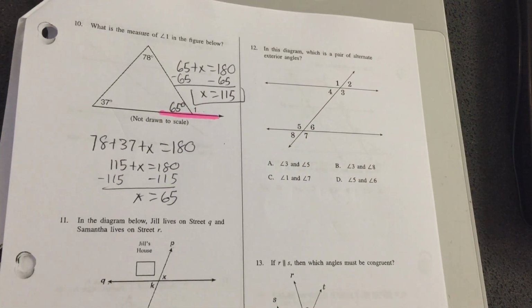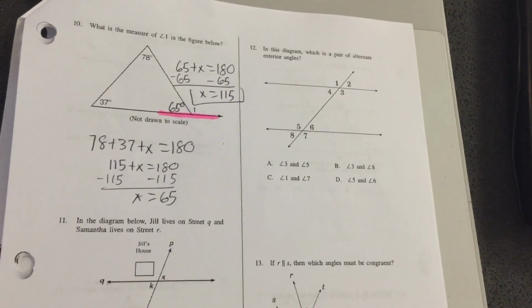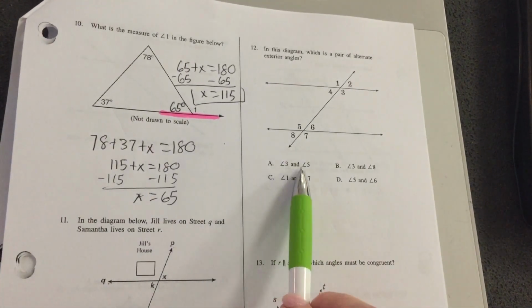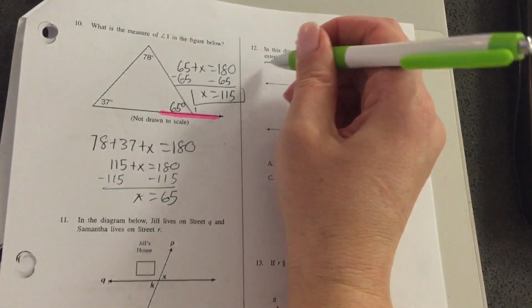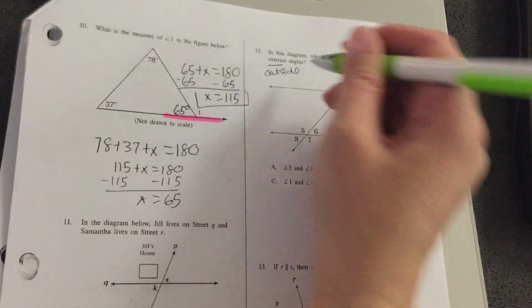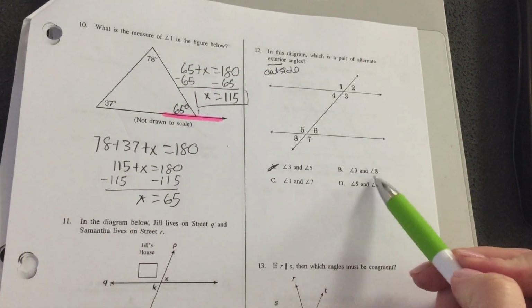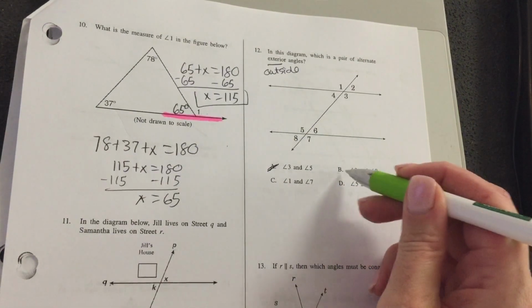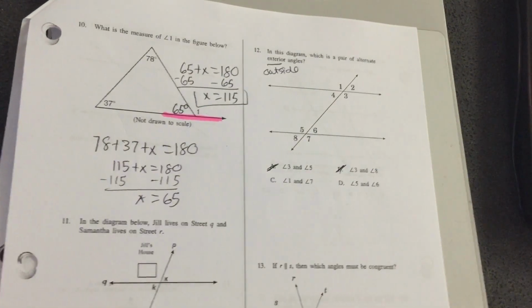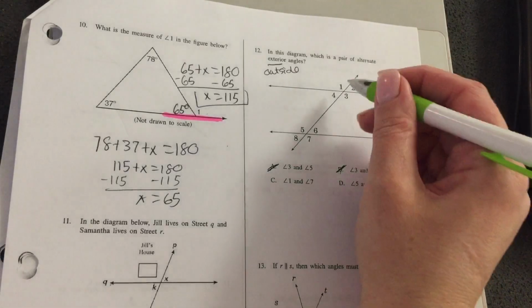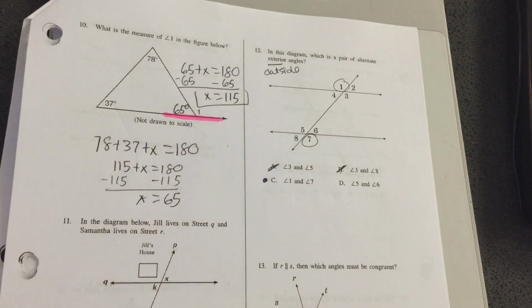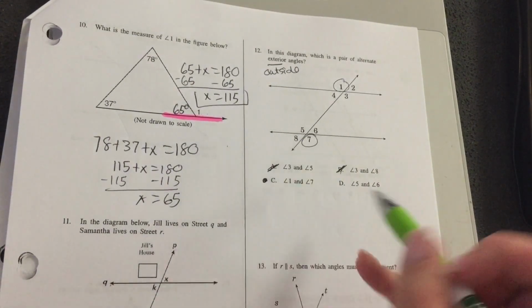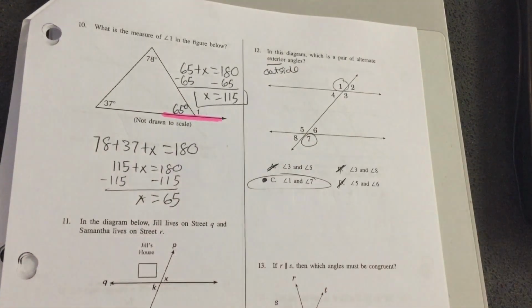Number 12. In this diagram, which is a pair of alternate exterior angles? Okay, 3 and 5. They are not exterior because exterior means outside. So we're going to mark that off. 3 and 8. Well, 3's inside, so I don't even care where 8's at. Okay. 1 and 7. Well, I like that one, so put a dot next to it. And then 5 and 6. Well, those are inside. So the only answer you have is C.